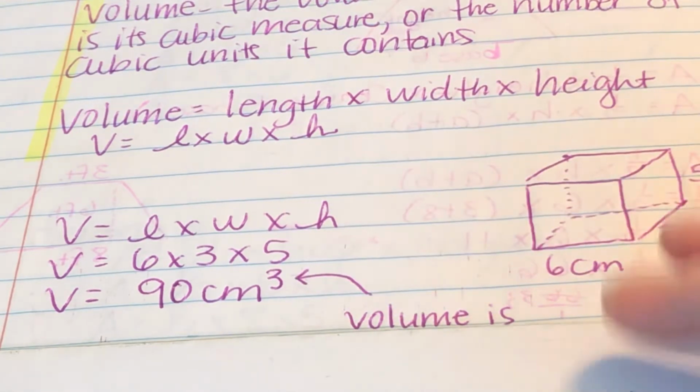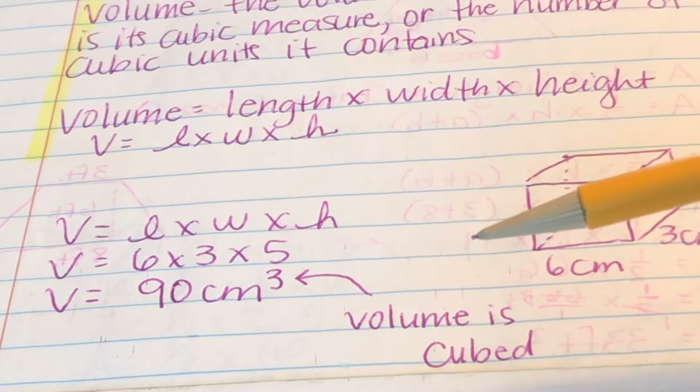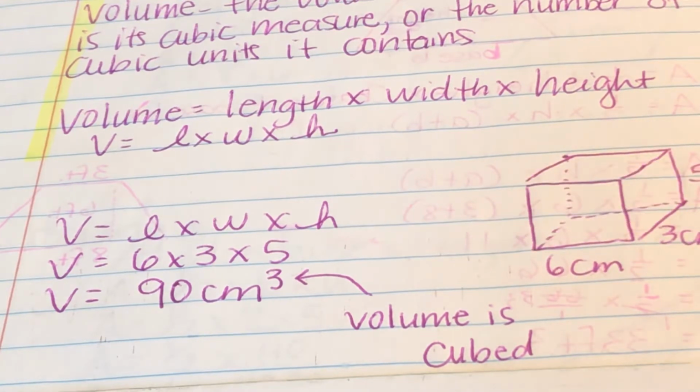Now, on volume, it's always cubed. We talked about area being squared. Perimeter was just a regular label. We didn't add anything to it. Remember when we talked about the perimeter, the outside edge, the fence in your yard, the out of bounds line on the basketball court, the border that goes around a room, things like that.